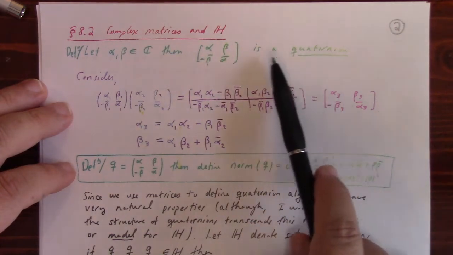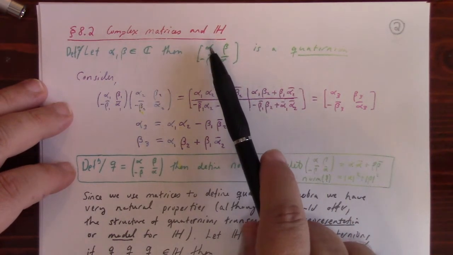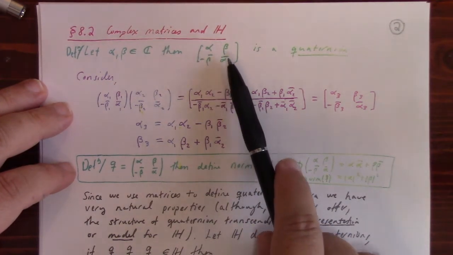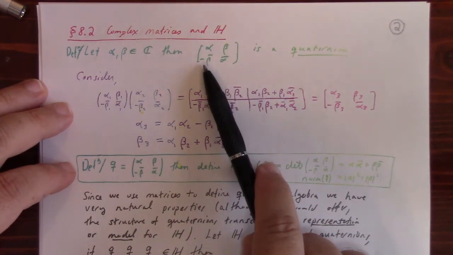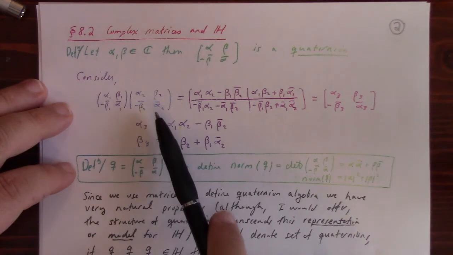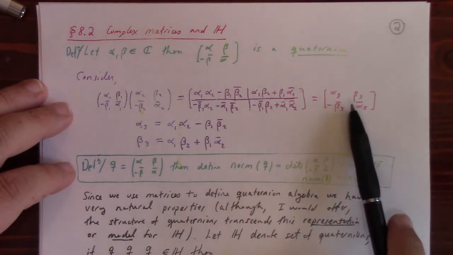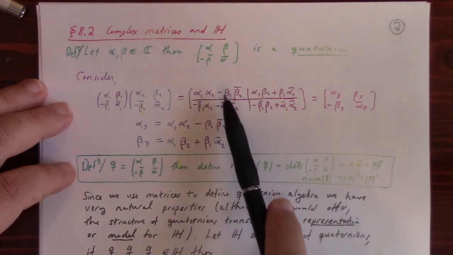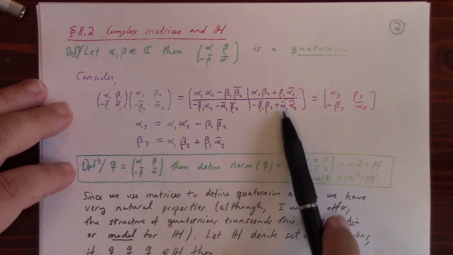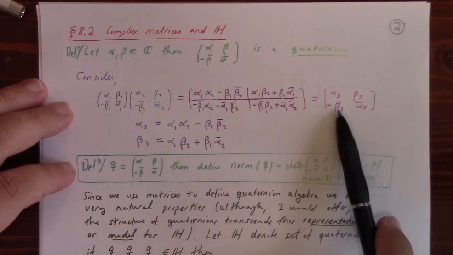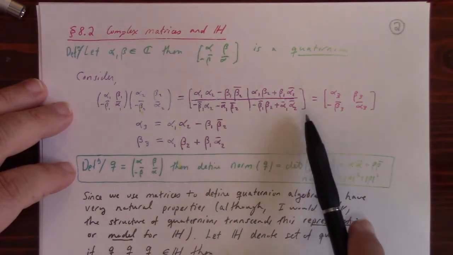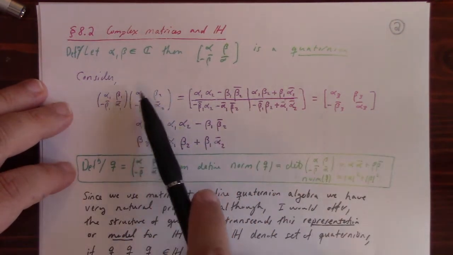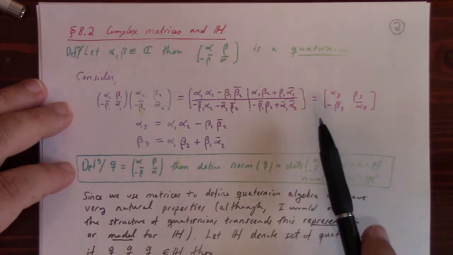A quaternion, to start with, is going to be a 2 by 2 complex matrix (alpha, beta; -beta bar, alpha bar). So it's got a complex number and its conjugate on the diagonal, and a complex number and minus its conjugate on the off diagonal. If you multiply two such things, you get a new matrix which again has that same format. The 1,1 and 2,2 entries are related by conjugation, and the 1,2 and 2,1 entries are related by conjugation and a minus. So when you multiply two matrices of this form, you get another matrix of this form. So the multiplication is closed.